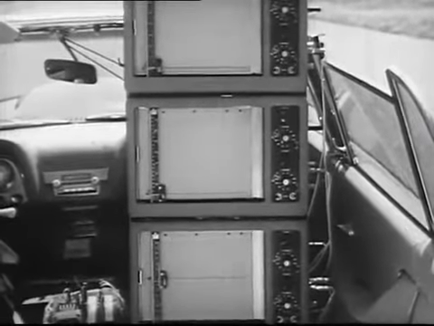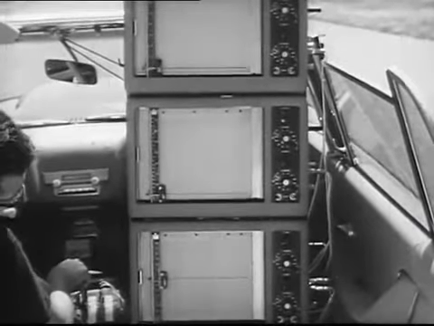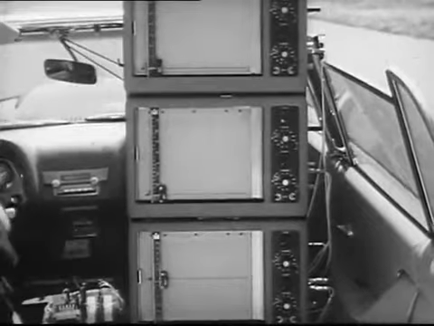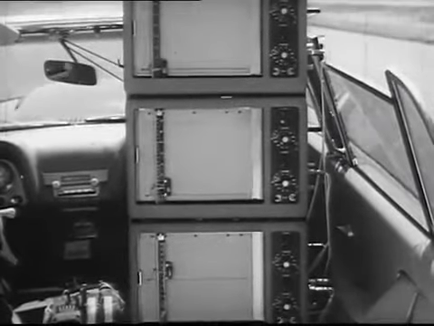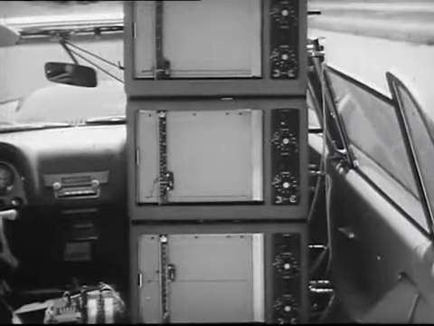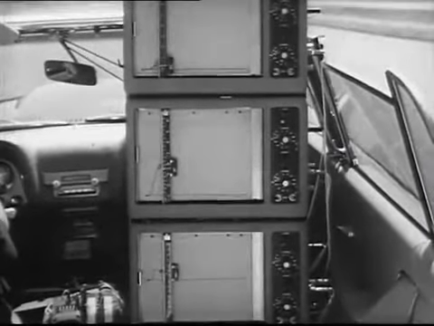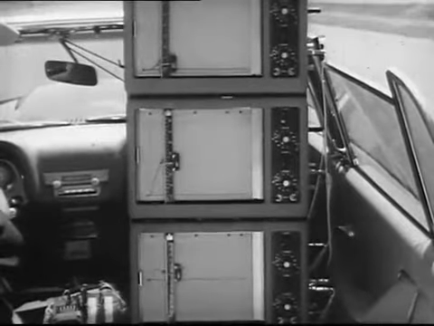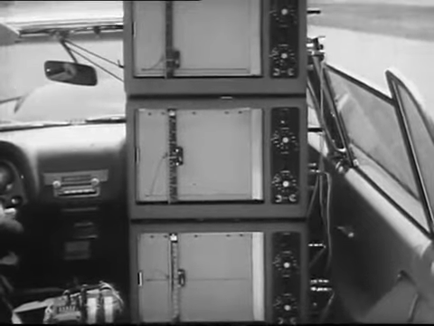Now, I'm going to make the trip in 2 parts. The first part I'll make as simple as possible. Let's start the charts and go. I'd like to hold a steady acceleration up to about 35 miles an hour.